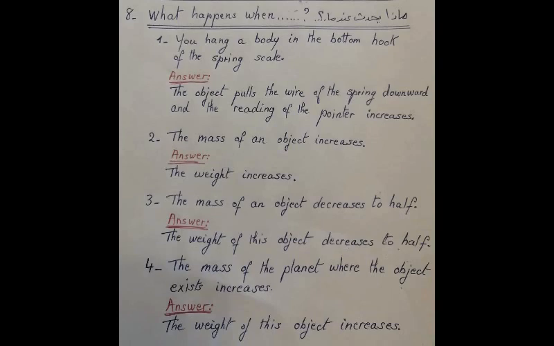الإجابة: The object pulls the wire of the spring downward and the reading of the pointer increases. الجسم هيجذب الواير أو الزنبرك إلى أسفل، والقراءة أو المؤشر هيشير إلى قراءة أكبر، لأن زي ما قلنا ميزان الزنبرك بيبدأ الترتيب بتاعه من أعلى إلى أسفل، يعني بنلاقي الصفر فوق وكلما اتجهنا لتحت الأرقام بتكبر.